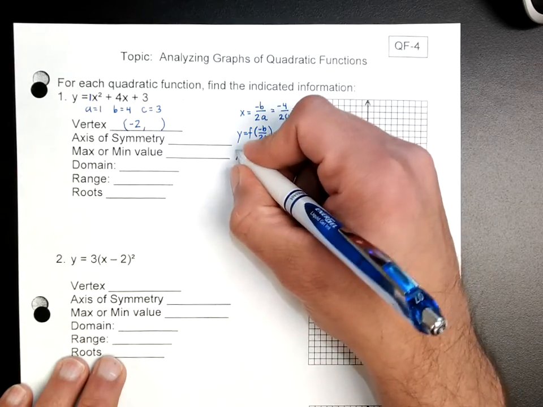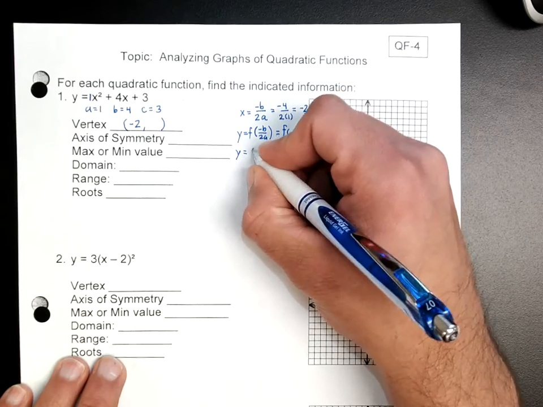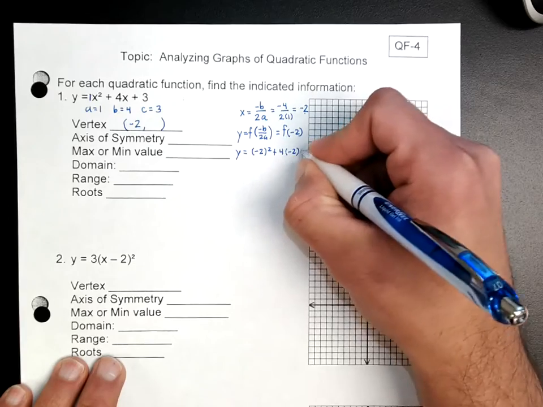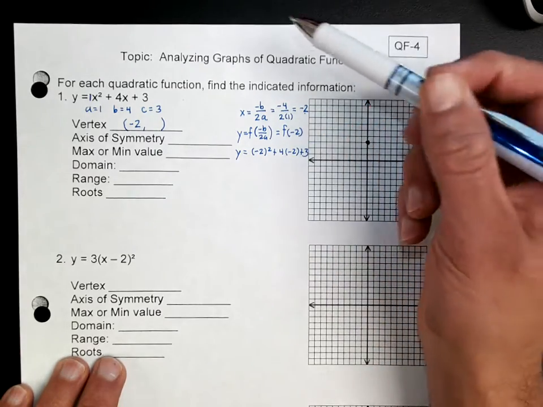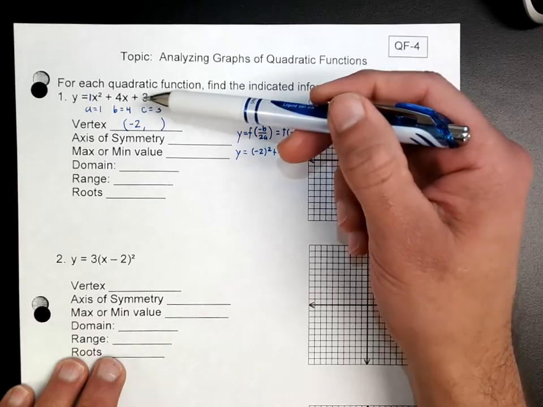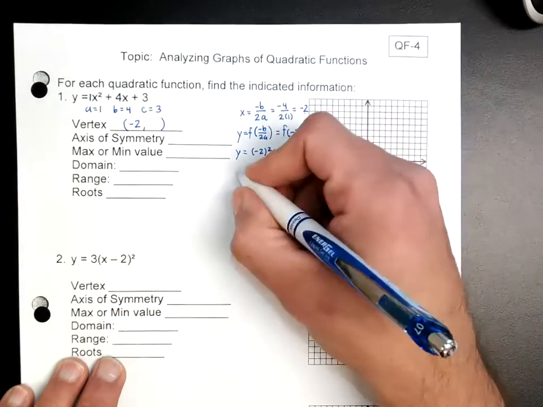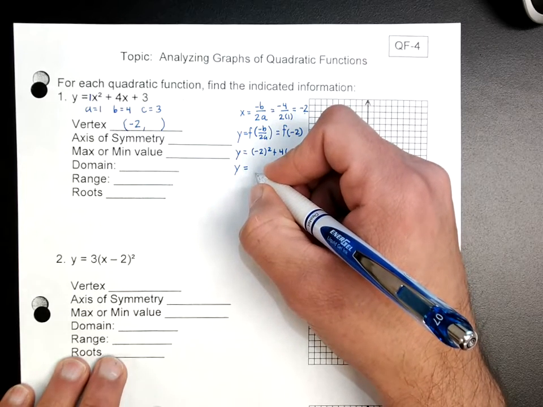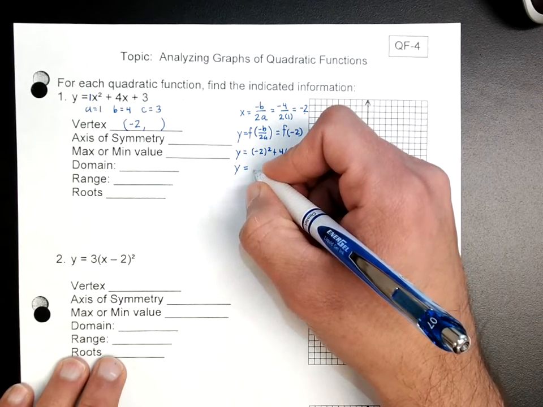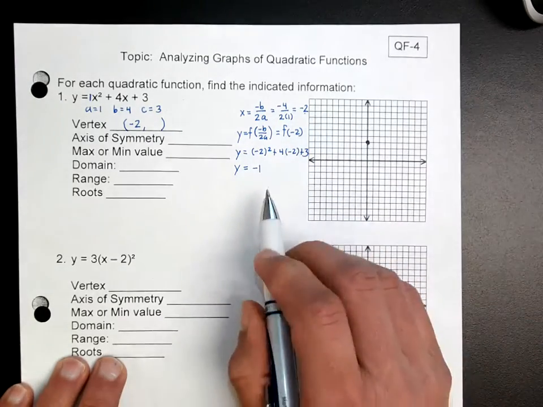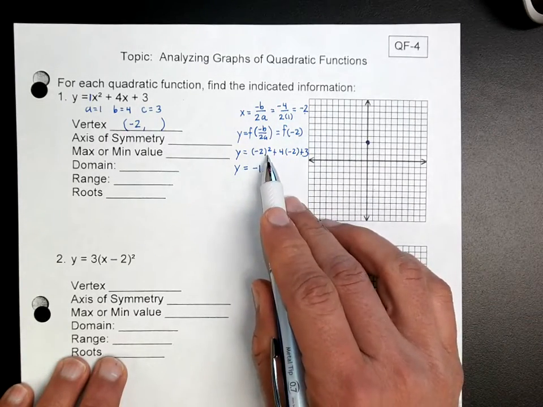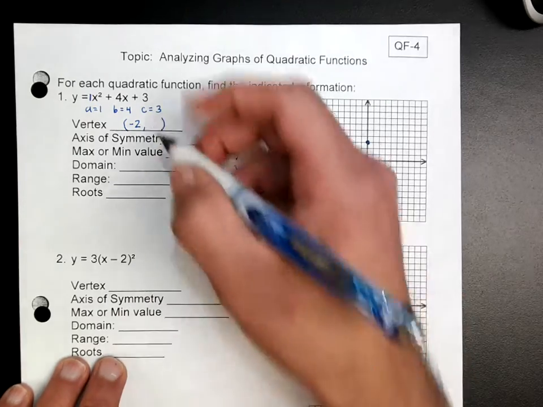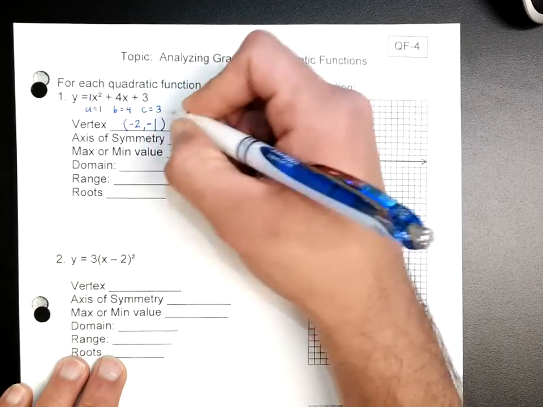So we have y is equal to negative 2 squared plus 4 times negative 2 plus 3. Now remember, what we're doing here is plugging negative 2 in for every x. When you do some of this math, it turns out that you get negative 1. Again, let's see, it's going to give you a 4 minus 8. It's going to be negative 4 plus 3. So this is negative 1. So my vertex is going to be negative 2, negative 1.